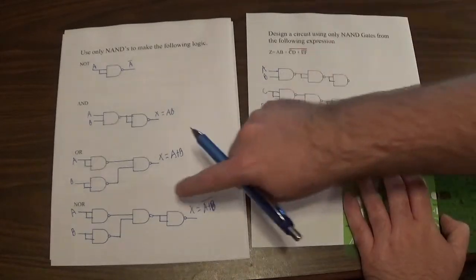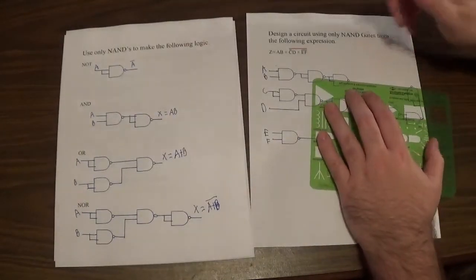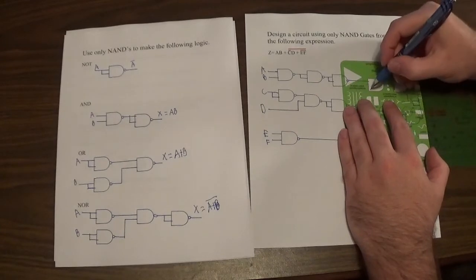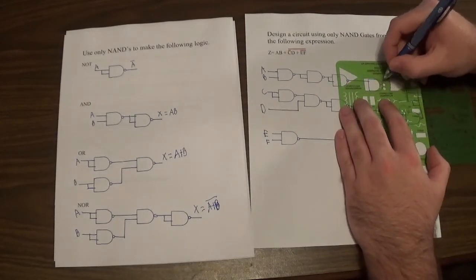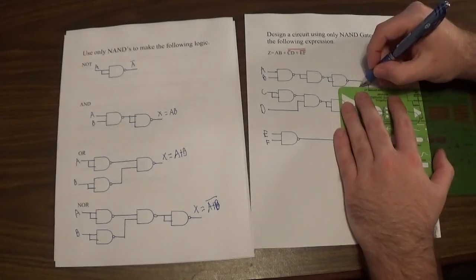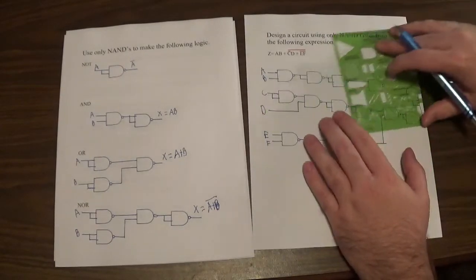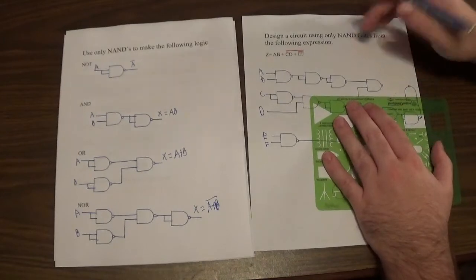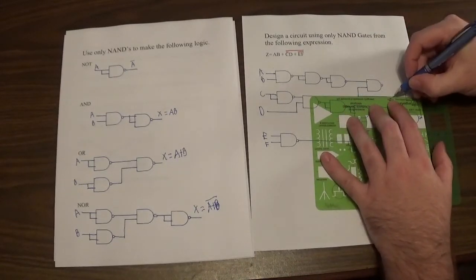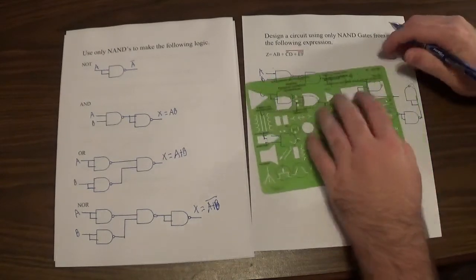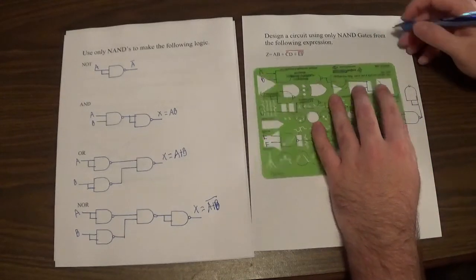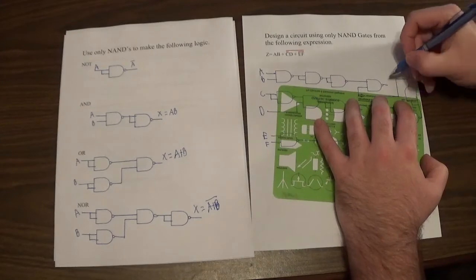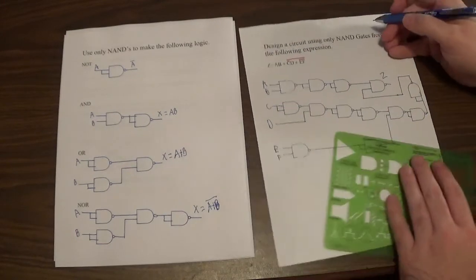Okay, so those two are inverted, and then it gets NANDed together to my final output. So this is my output Z right here.